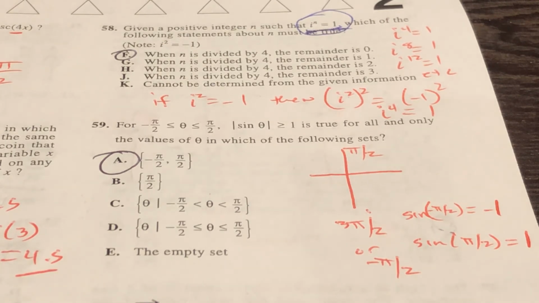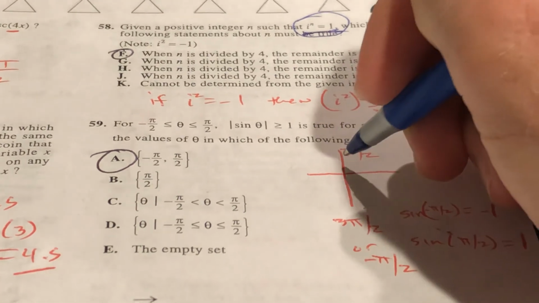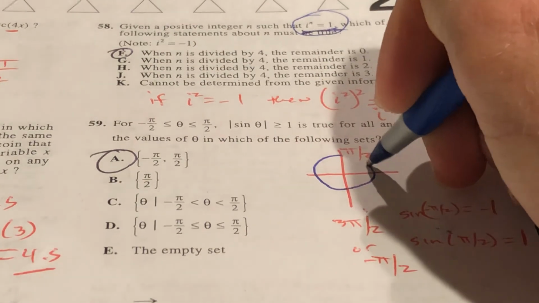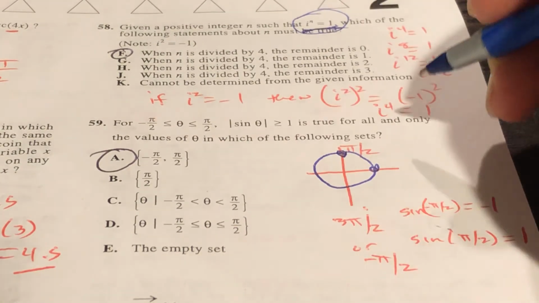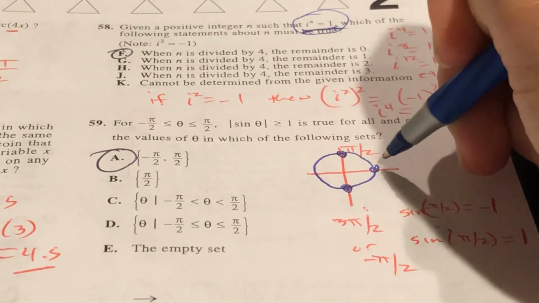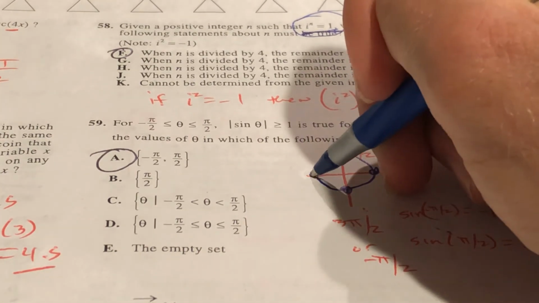Here's another trig one. I want the absolute value of sine of theta to be greater than or equal to 1. Well, first off, the unit circle is a circle with radius 1. Sine is 1 there. Sine is negative 1 there. Sine is 0 there. Sine is 0 there.